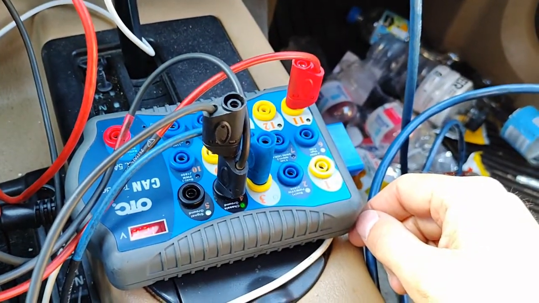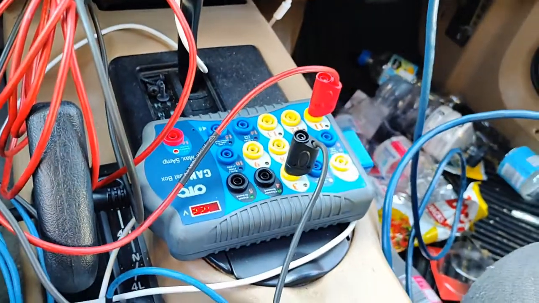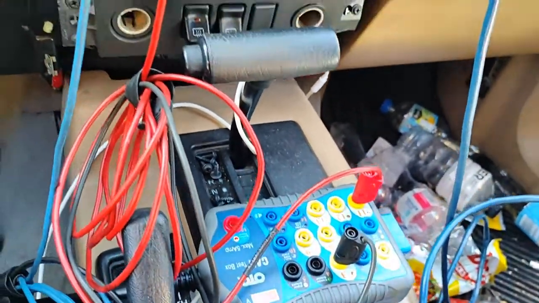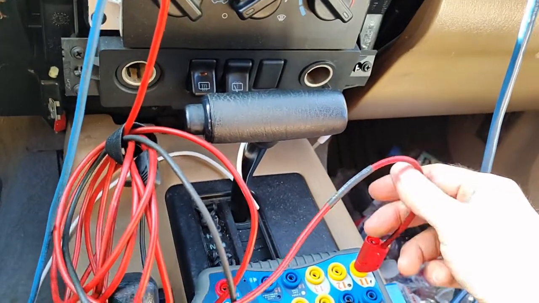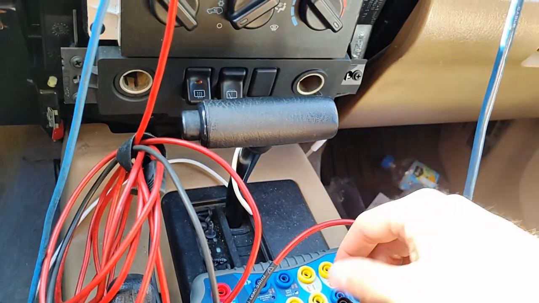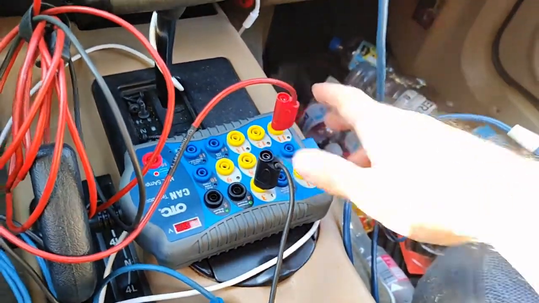This is how I'm hooked up right now. We're hooked up to chassis ground. So now we're hooked up to a differential input. I have channel 2 red going on 11, and we have our ground going to 3. So we're on the CCD negative and positive right now, and let's take a look at the waveform this time.